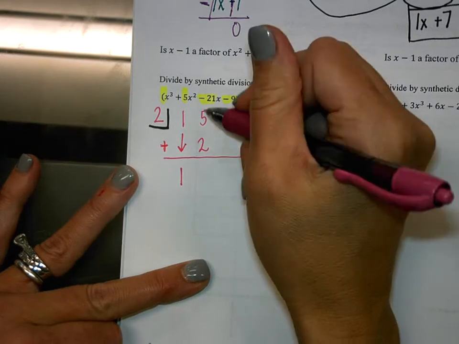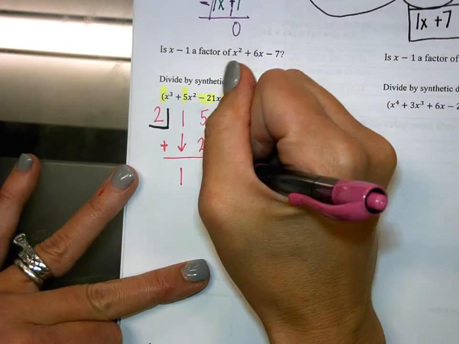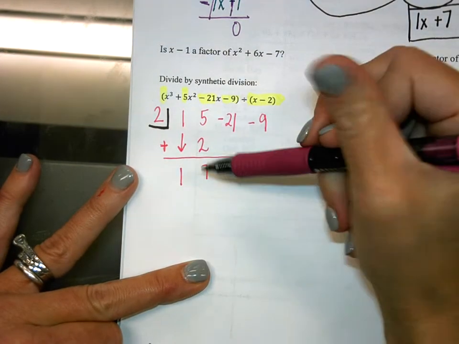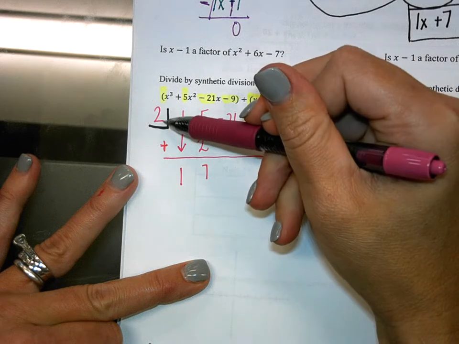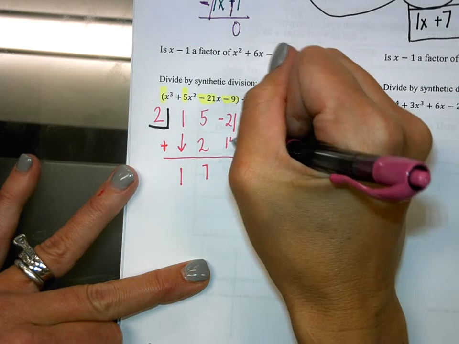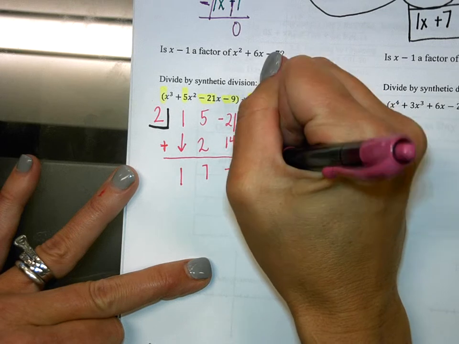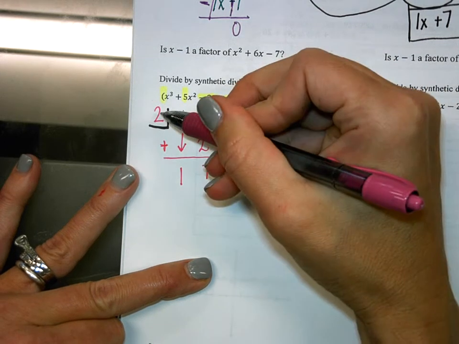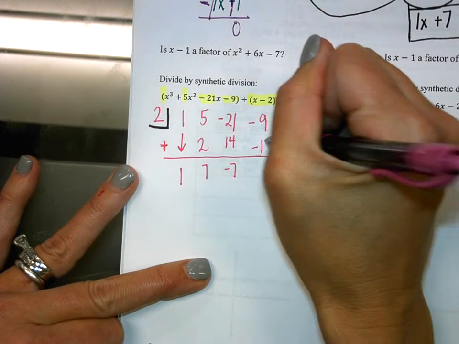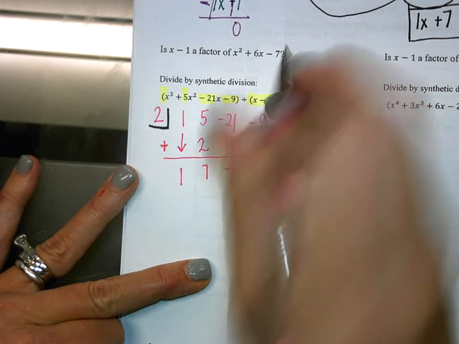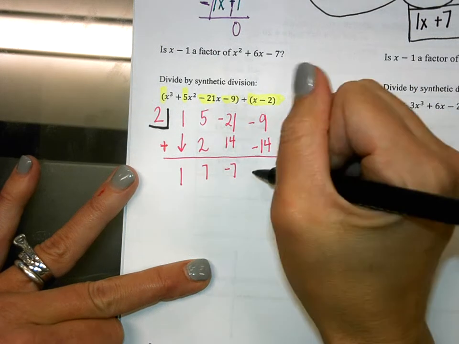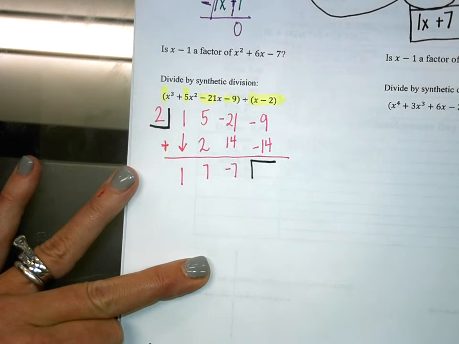What is 5 plus 2? 7. And then we go 7 times 2, which is 14. And we add down, and I get negative 7. And negative 7 times 2 is negative 14. And I add down, and what do I get? Negative 23.